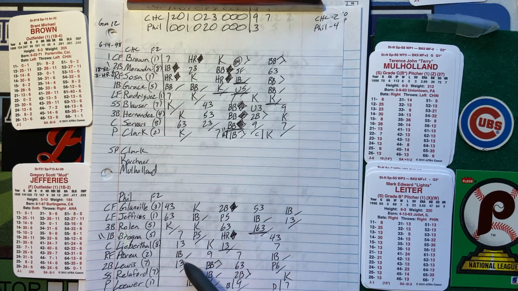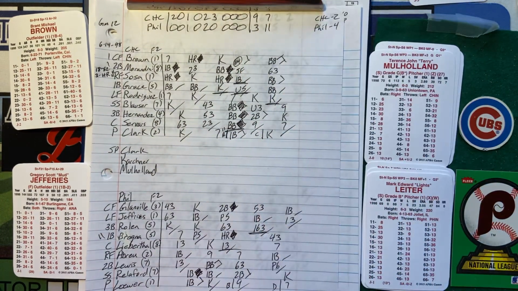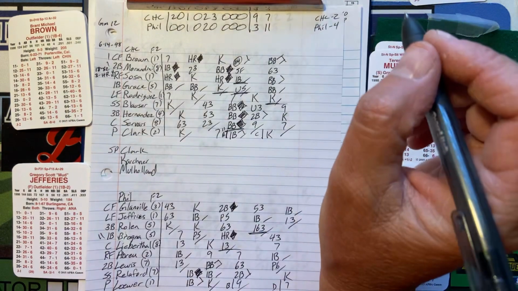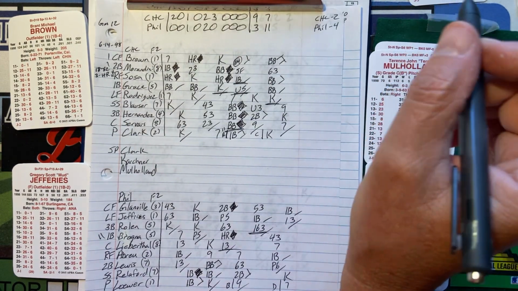For the Phillies, 11 hits, but the Cubs scatter them out over 9 innings. Gave up the home run to Bronya, but other than that, not much going on.